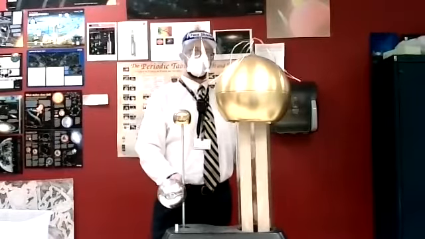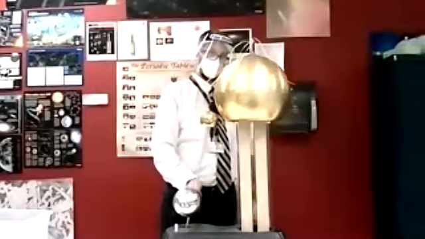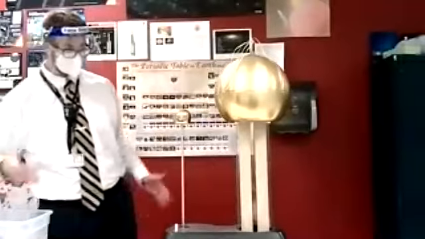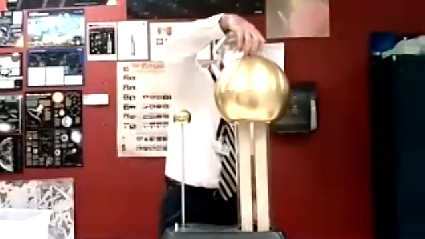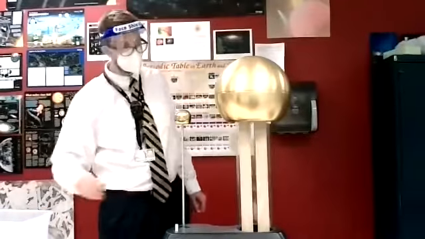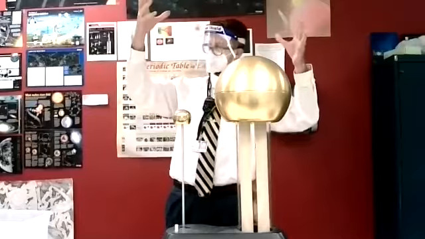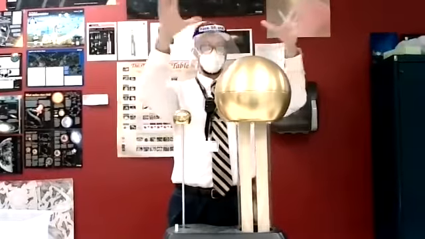Even though it's powered down. Okay, let's do that. So we definitely saw evidence of that electric field, right? So the electrons are negative, they repel each other.